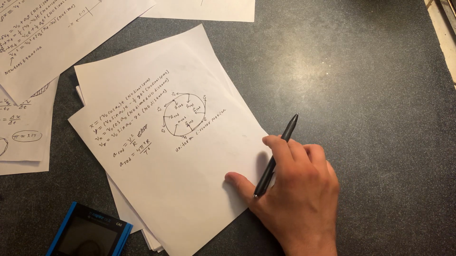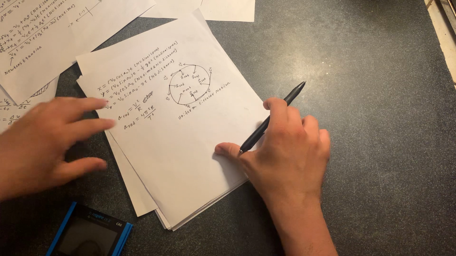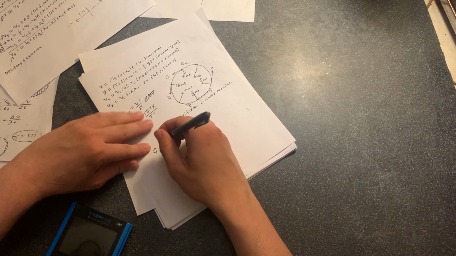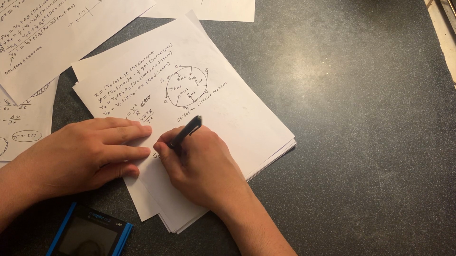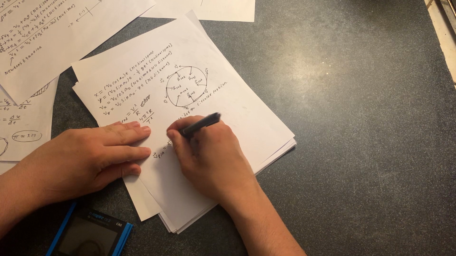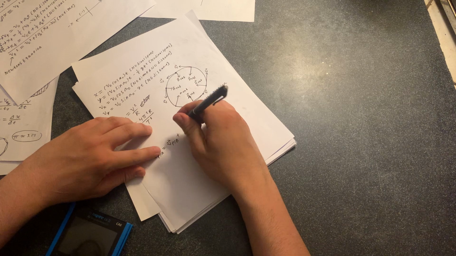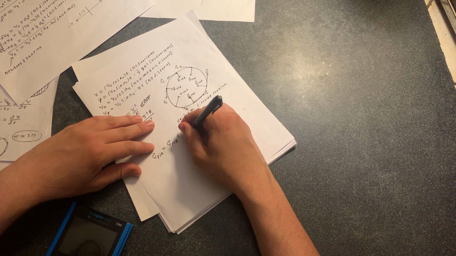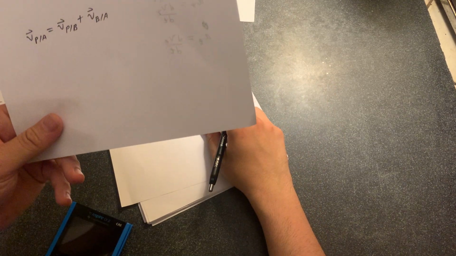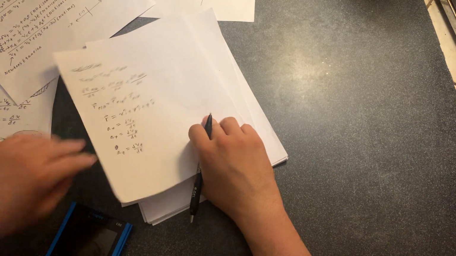Other than that, I'm going to show you relative velocity along the line. So relative velocity is the velocity of P over A is equal to the velocity of P over B plus the velocity of B over A. And it lacks acceleration.